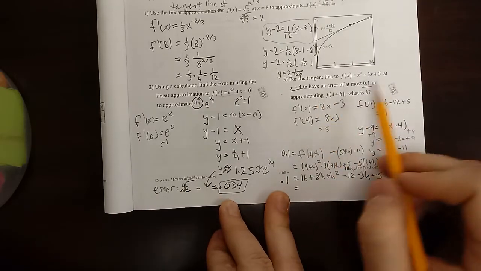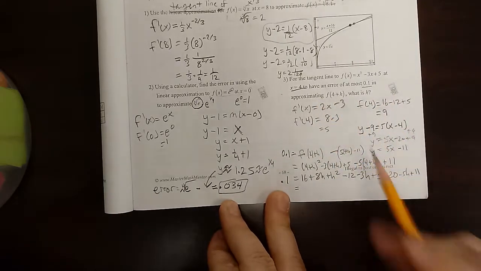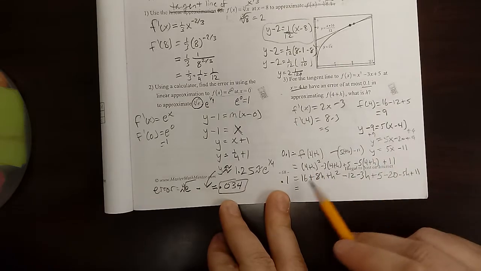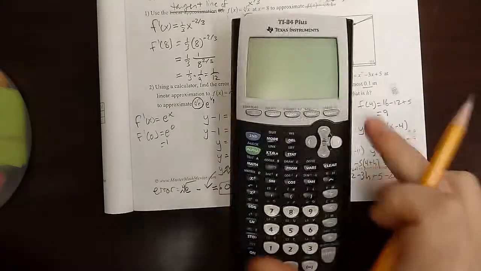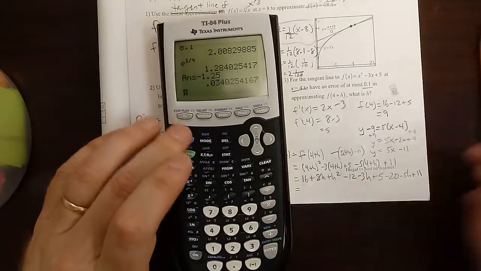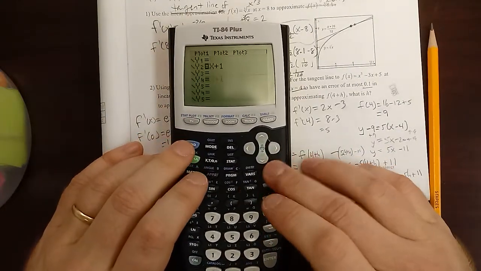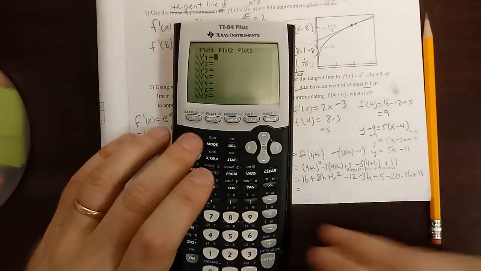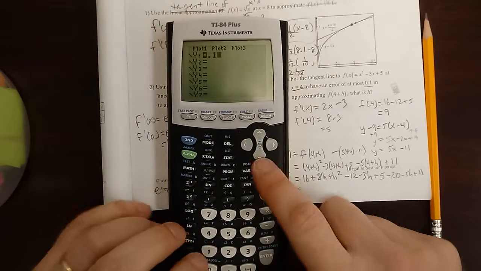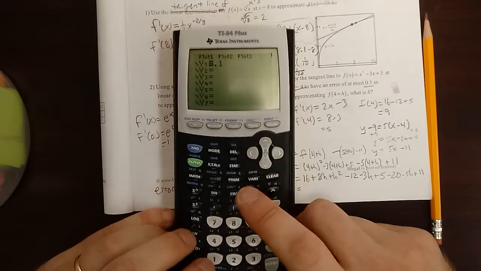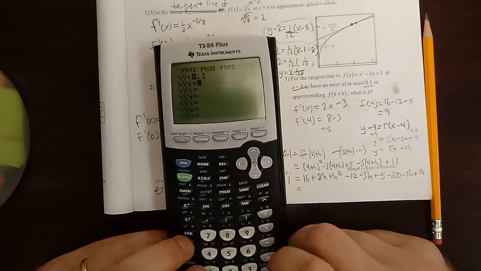Now, it says that I'm allowed to use my calculator on this question. At this point, before I folded everything out, I really should have just gone into my calculator. And I should have said, okay, calculator, I can do this algebra, theoretically. I've passed algebra, but I'd rather you do the algebra for me. So I'm going to write 0.1 in there.